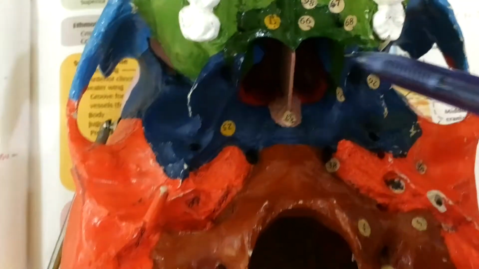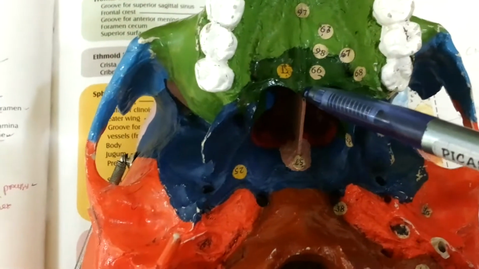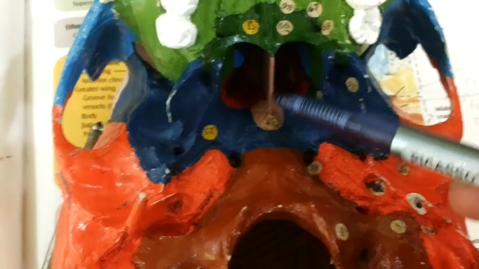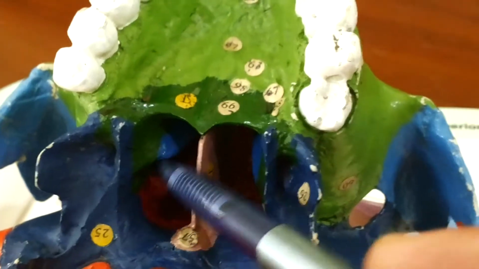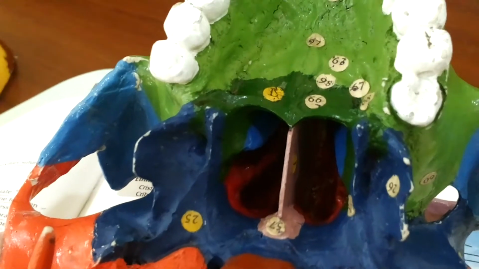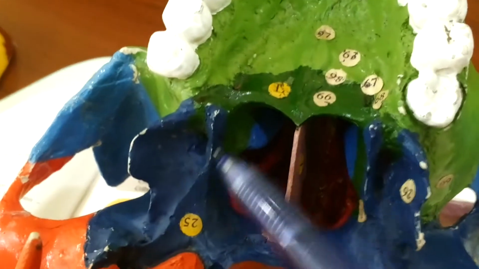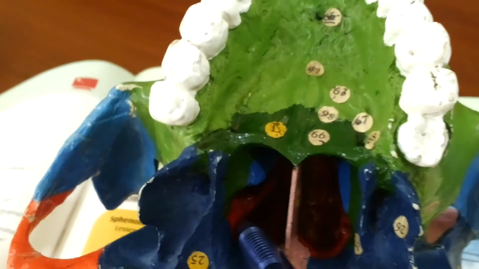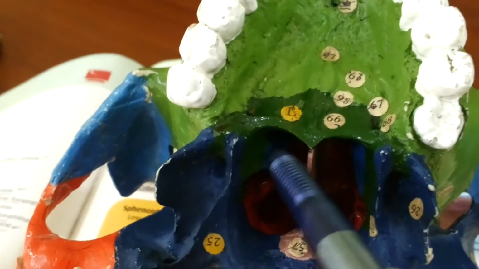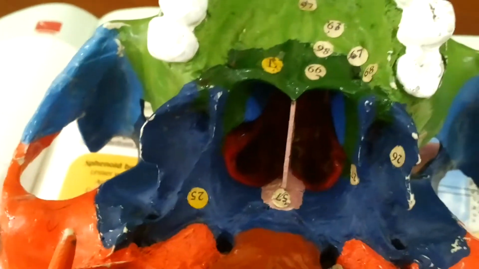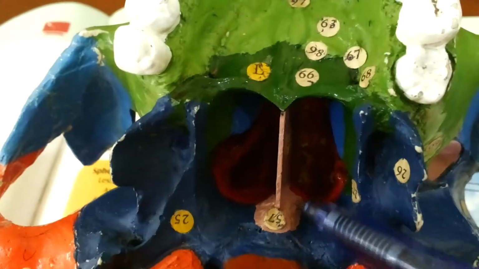This is the posterior nasal aperture. It's the posterior nasal spine. The nasal septum formed by the vomer bone. Inside we've got this greenish perpendicular plate of the palatine bone. These are the superior nasal conchae, the middle nasal conchae, the vomer, and this is the ala or the wing of the vomer.